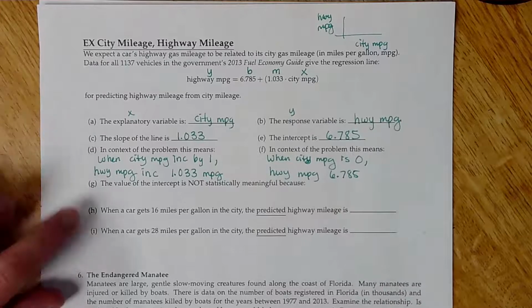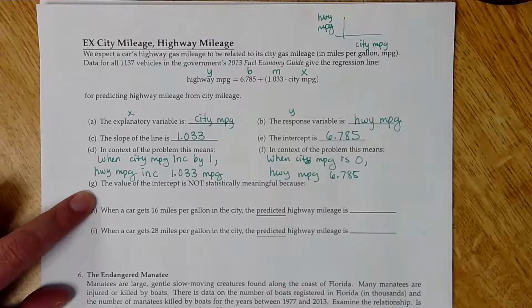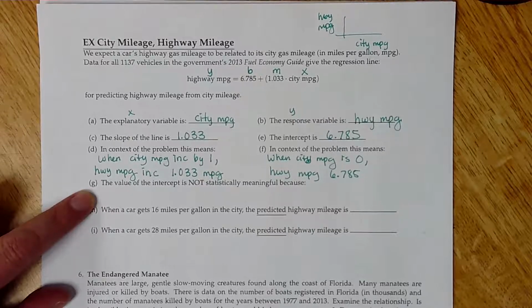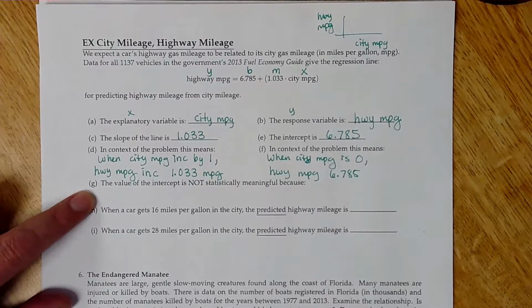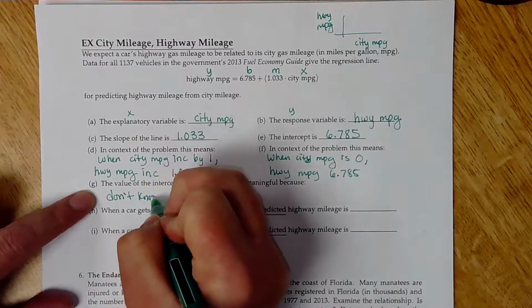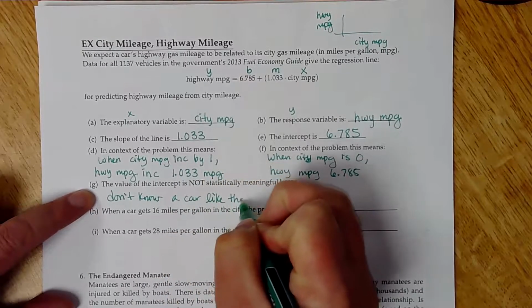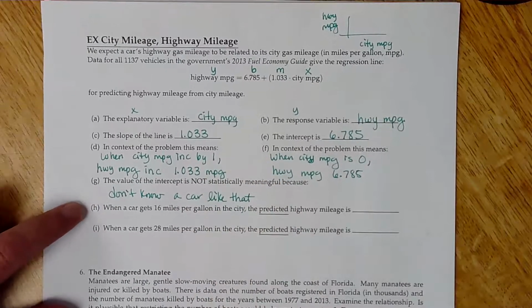All right, so the value of the intercept is not statistically meaningful, because I don't know of any car that doesn't drive in the city, essentially getting 0 miles per gallon. I mean, you can't drive in the city, but somehow you can magically drive on the highway. So I'm going to put, don't know a car like that, because I don't think that's possible, but maybe.